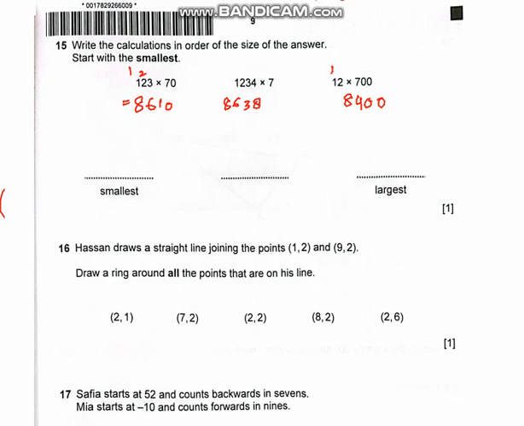Now you have to find out which one is smallest. Obviously 8,400 is smaller, so it means that this one is the smallest one. It is 12 times 700. The next one is 8,610, which is smaller, meaning greater than this one. So it is 123 times 70, and the last one is 1,234 times 7, my dear.